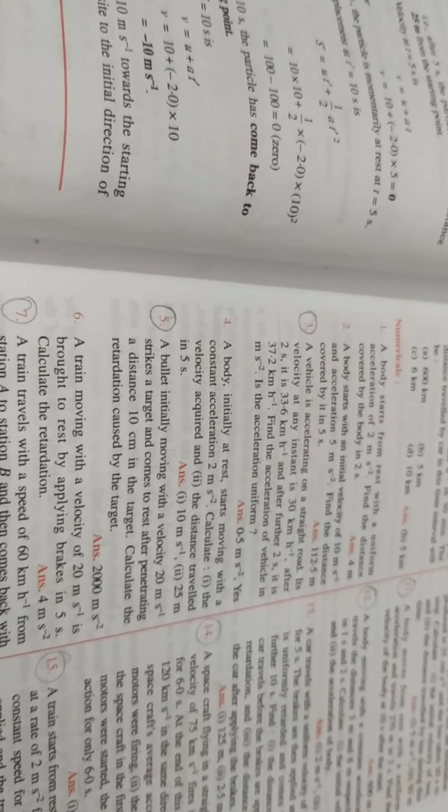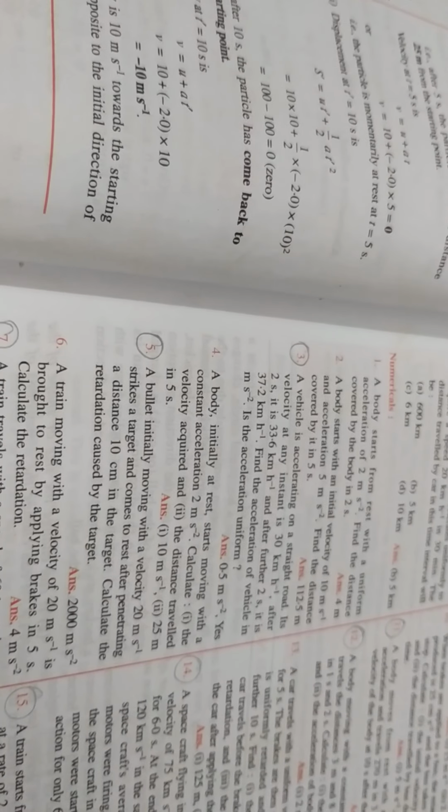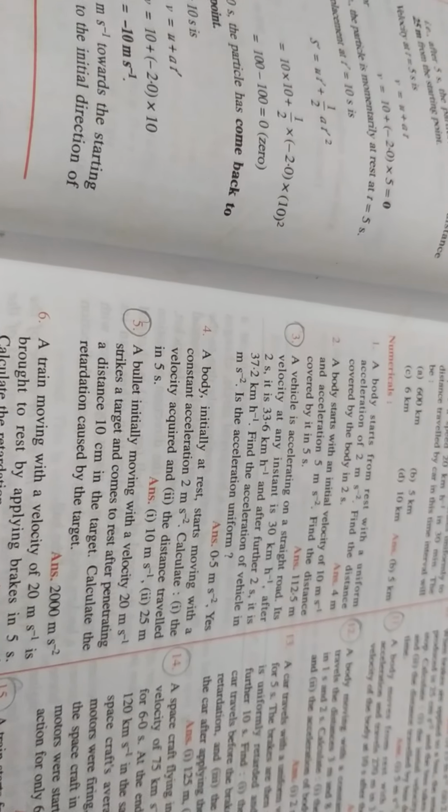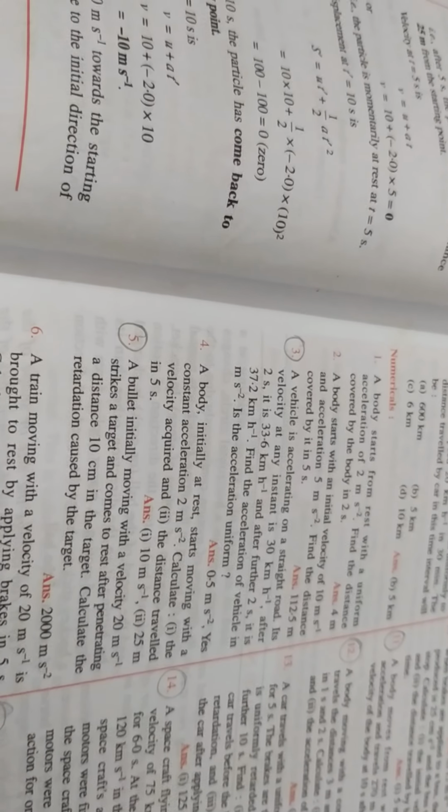Whenever you do the numericals, first of all write whatever is given in the numerical. Read the numerical carefully and write whatever is given in the numerical, the given values. That will be a great hint for you to solve the numericals further. Okay, so I have marked some of them to explain to you all.